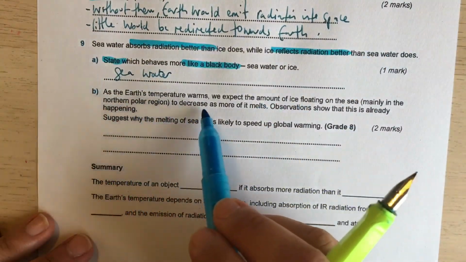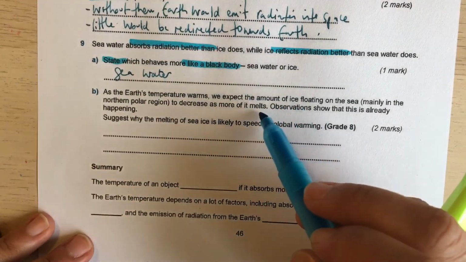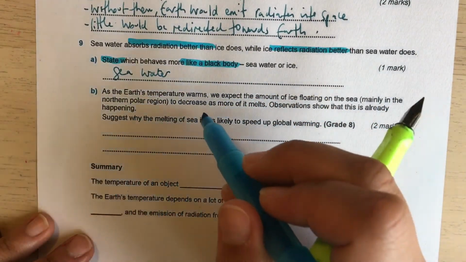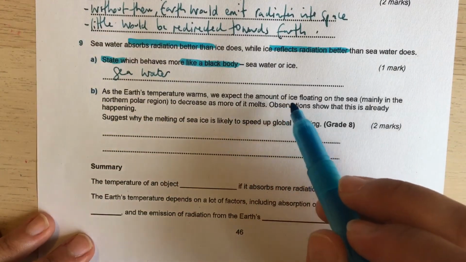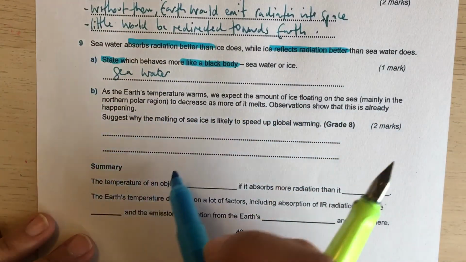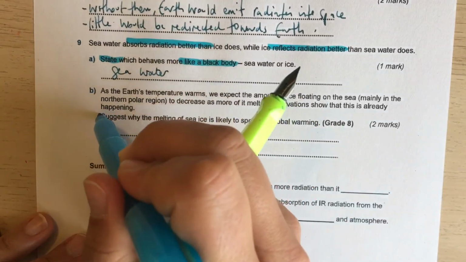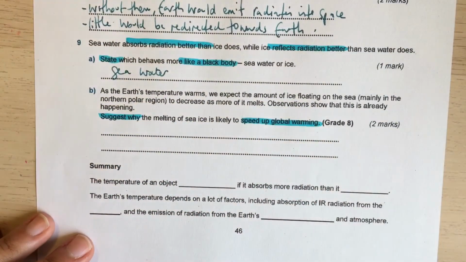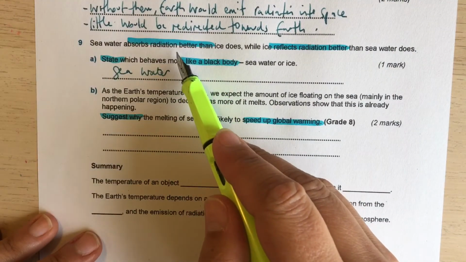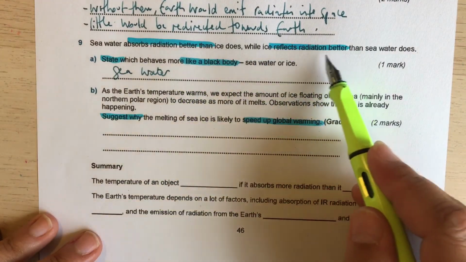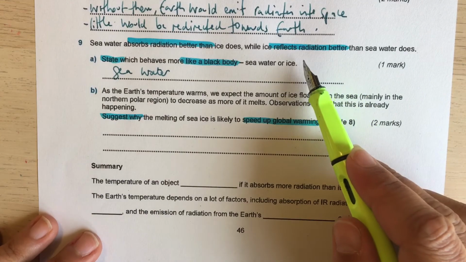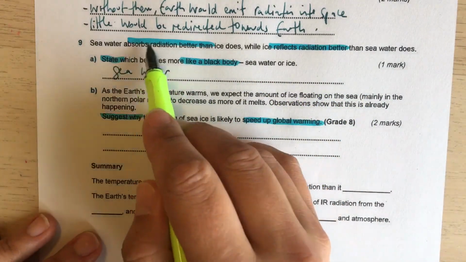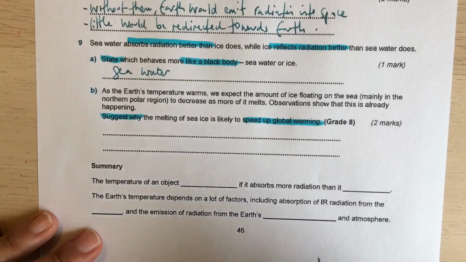As the Earth's temperature warms, we expect the amount of ice floating on the sea, mostly in the northern polar region, to decrease as more of it melts. Observations show that this is already happening. Suggest why the melting of sea ice is likely to speed up global warming. Well, we've just been told that ice reflects radiation, so if there's less ice and more seawater, then even more radiation is going to be absorbed.